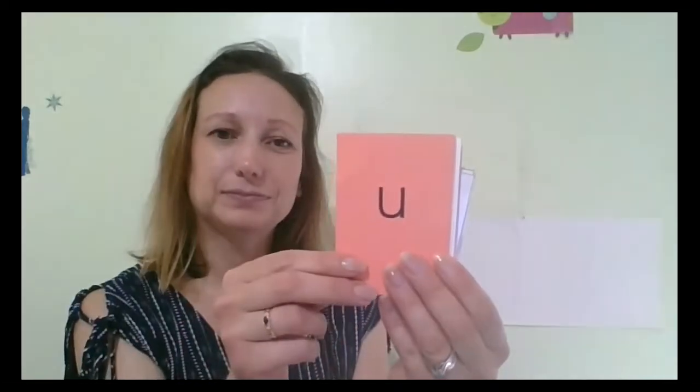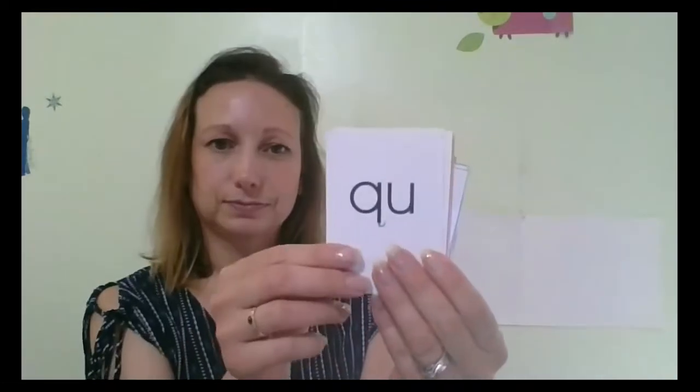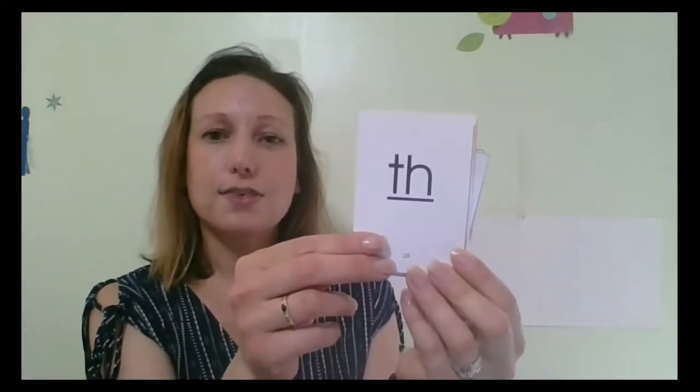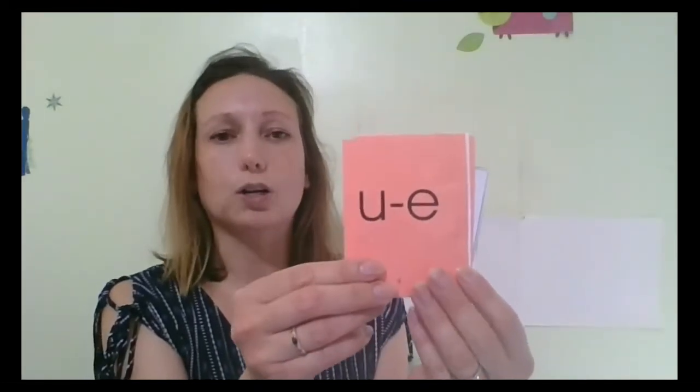O, A, or A, or U, E, ch, qu, step, or ST blend, or Z, U or U, E or E, K. And this again is our long spelling right after a short vowel.